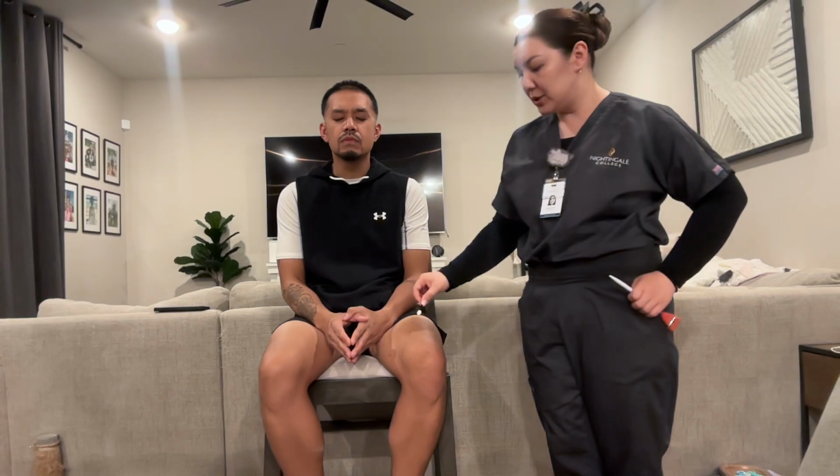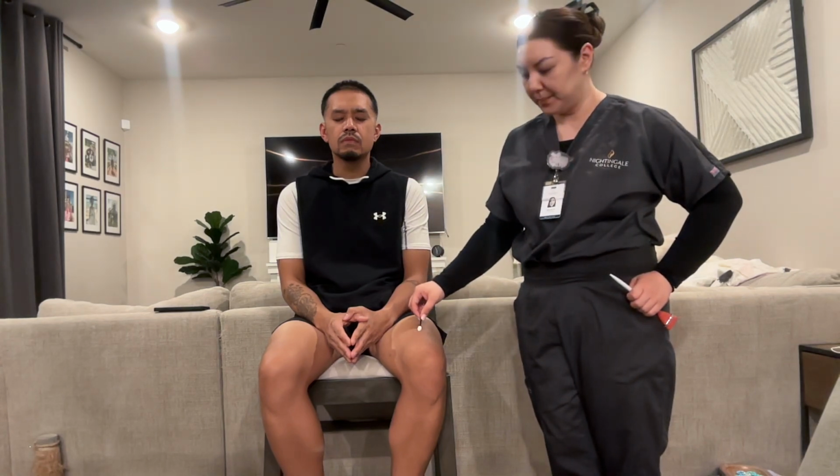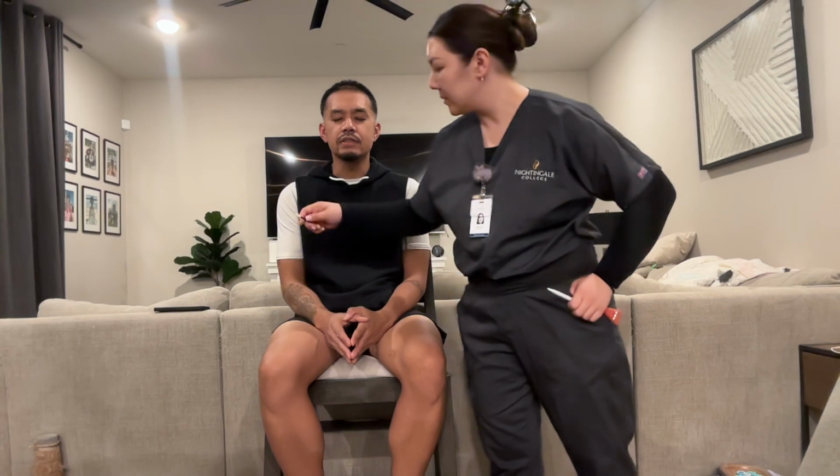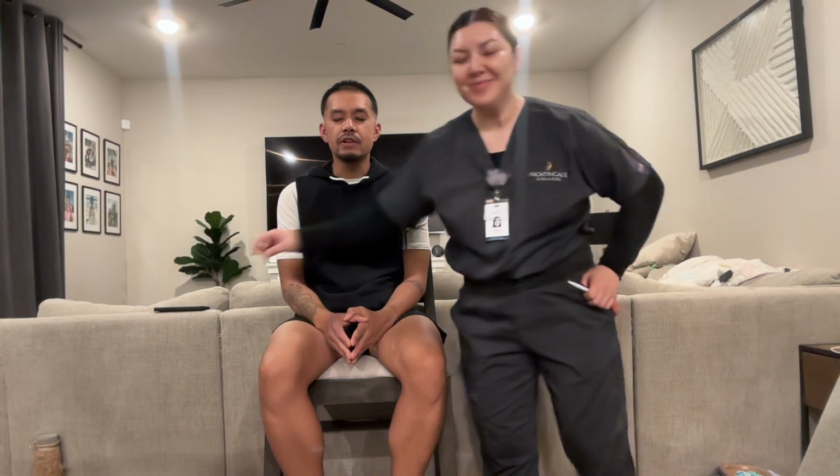The first step of this process is to assess the perception to touch and pain. I'm going to use either the sharp side or dull side of my Q-tip, and with your eyes closed, you're going to tell me where I'm touching you and whether it's sharp or dull. Okay, so close your eyes. And here we go, sharp or dull, and location. Dull, left leg. Good. Sharp, left arm. Good. Dull, right leg. Good. Sharp, right arm. Very good.